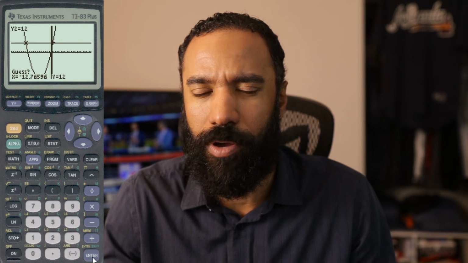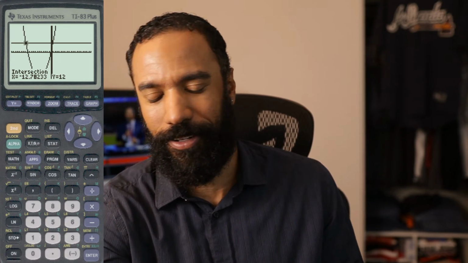Let's find the intersection on the other one. First curve, second curve. Now let's get closer over here, where I said somewhere between negative 12 and negative 14. Negative 12.78. Okay, that's my solving by graphing apparently.